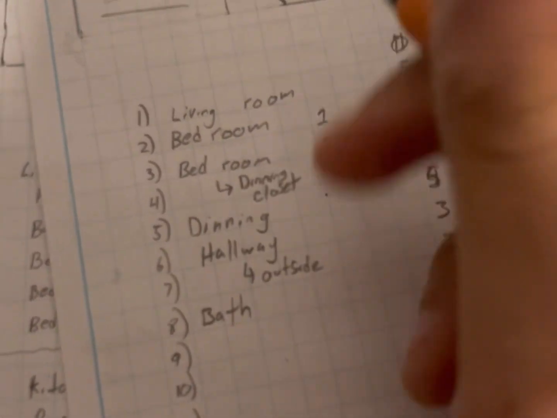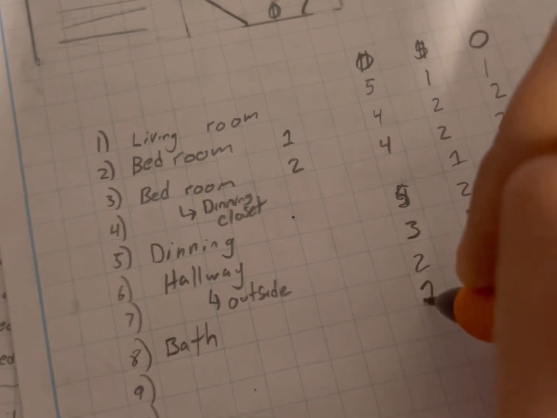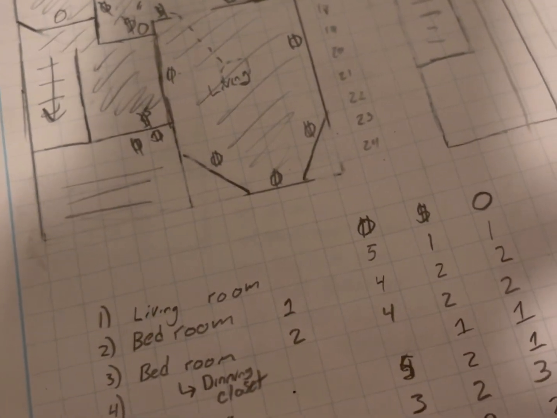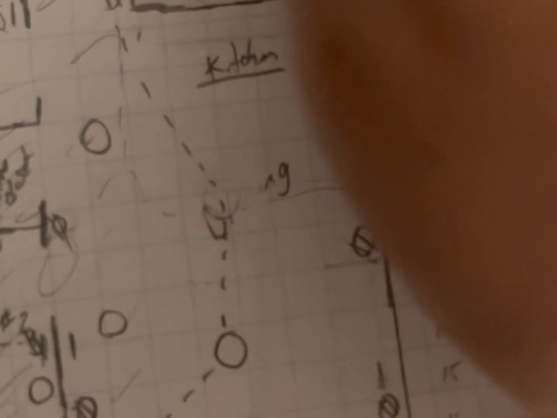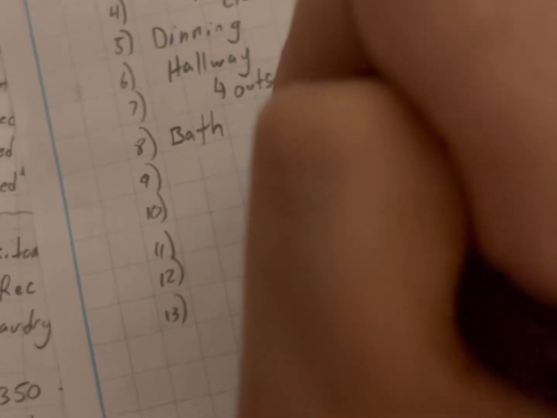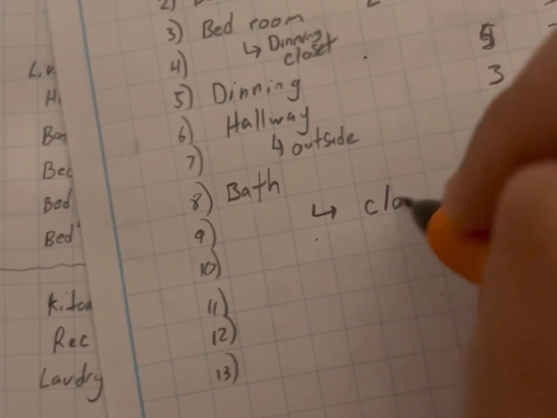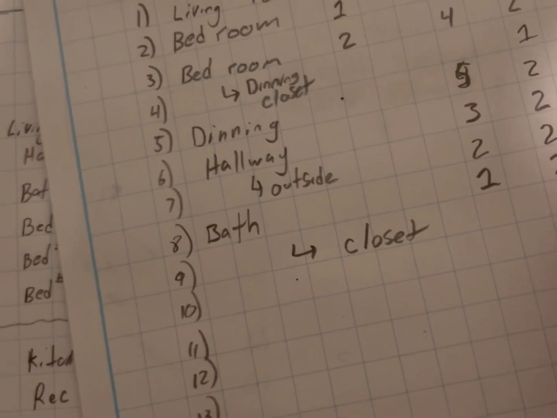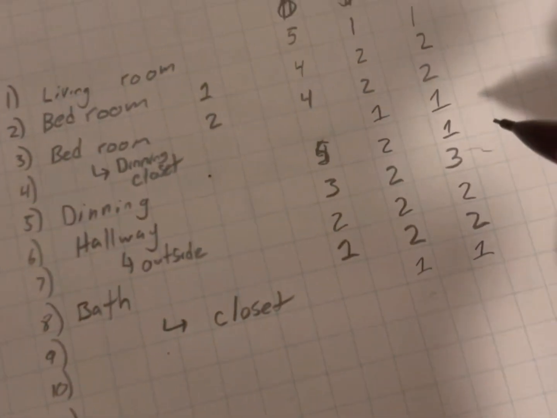Okay, bath. You're gonna have obviously 1 outlet. You're gonna have 2 switches, because there's gonna be a vanity light and 2 lights, the exhaust fan and the vanity. That's bath. Right here, bath. And then that bath has a closet. It's over here, just so we don't get confused. I'll write a little arrow and I'll put closet. He's gonna need 1 switch, 1 light.